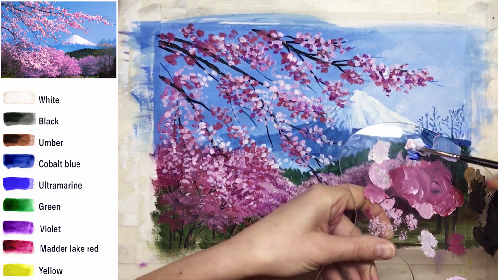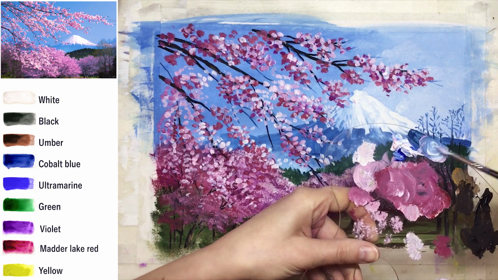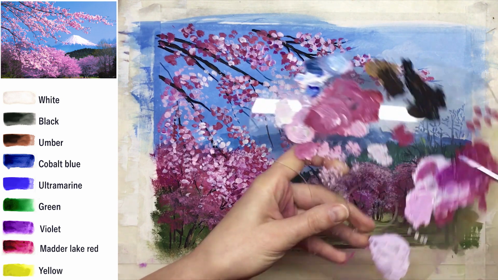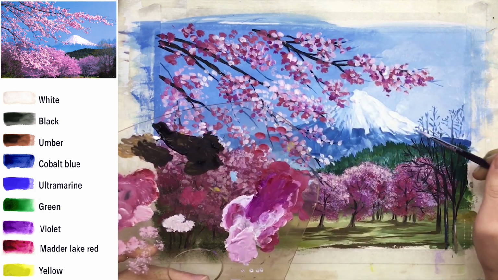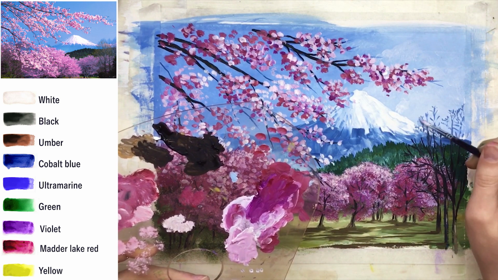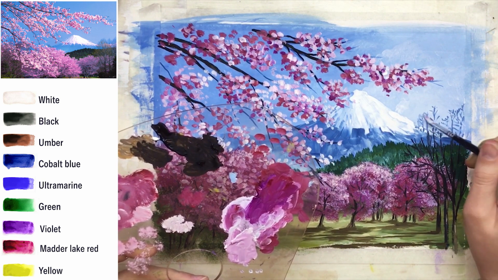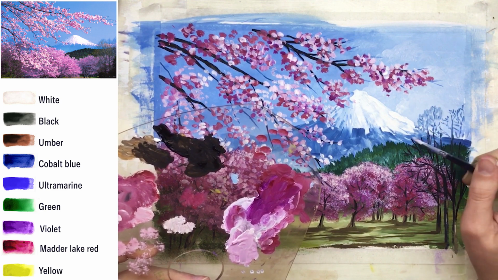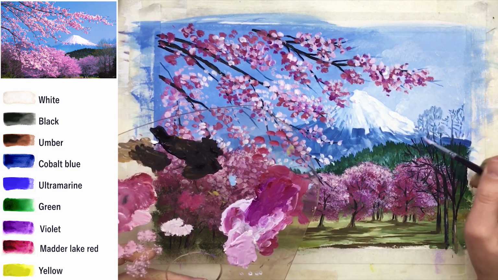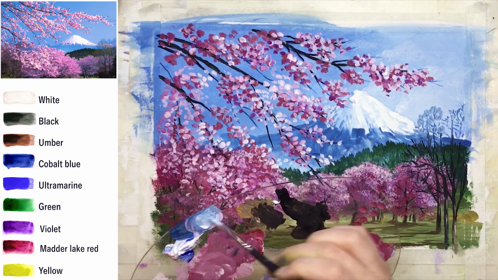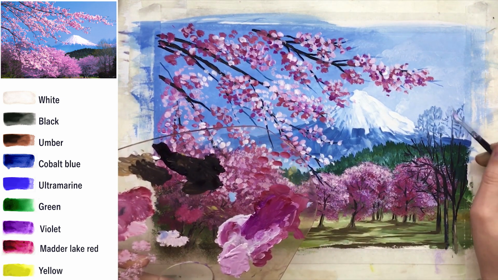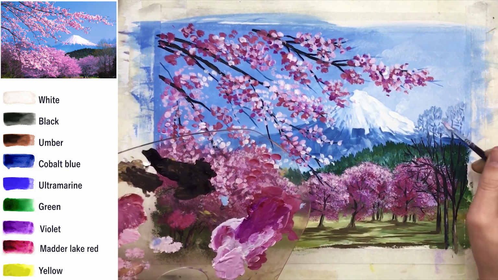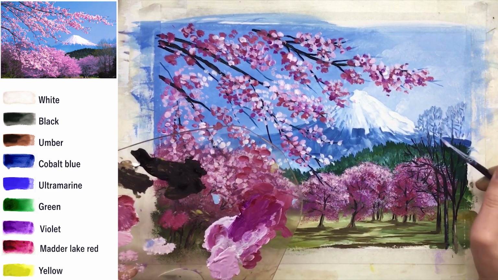That's it, and I told you we will get back to our trees on the right side because they have no crowns yet. For crowns, mix a light blue, because again I don't want to create any green leaves there. I want to keep a feeling of very early spring.